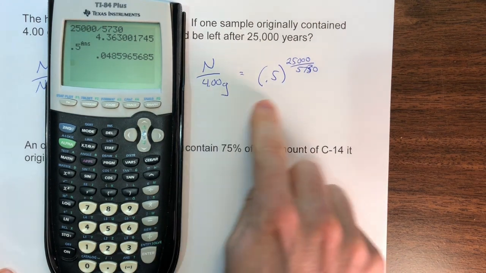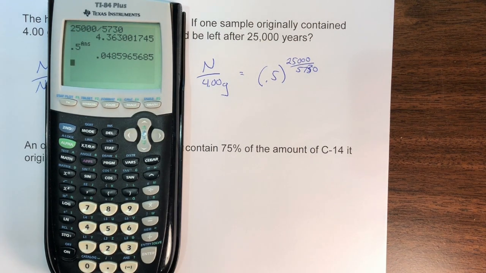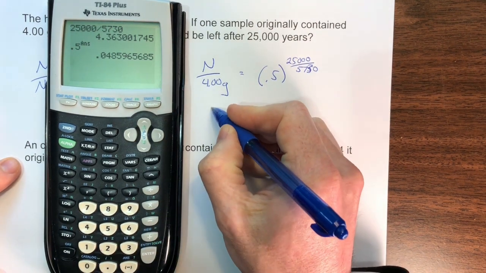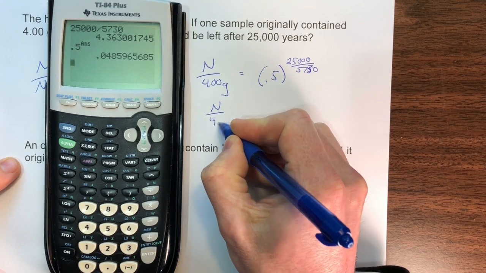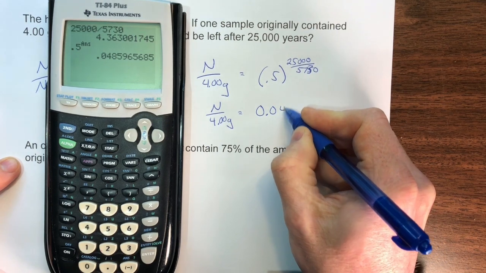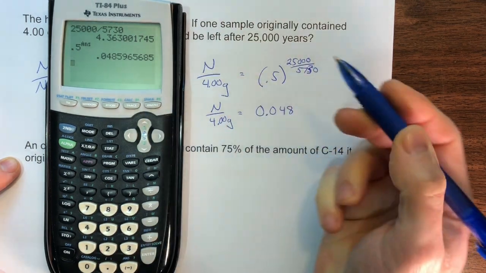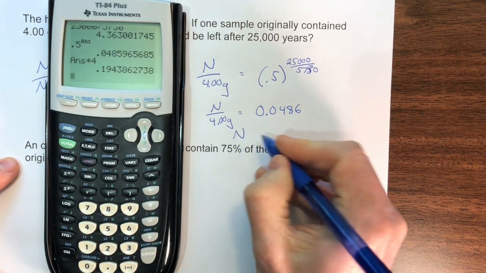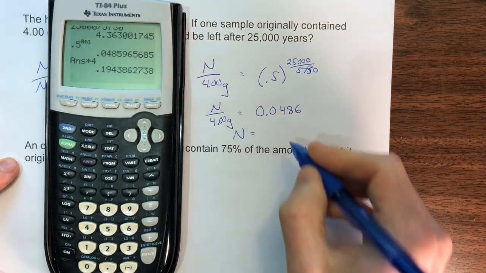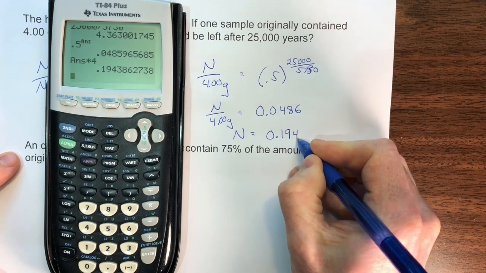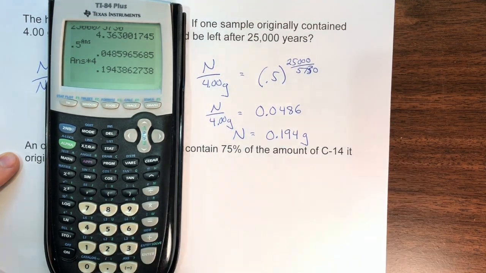And so what we can do is just multiply both sides by 4 now in order to get that. So N over 4 grams is equal to 0.0486, rounded. All right, and so we're going to multiply that by 4, and that's going to give us our value of N, or the amount of stuff that is remaining, and that's going to be 0.194. And the units, of course, are going to be grams because we started off with grams.